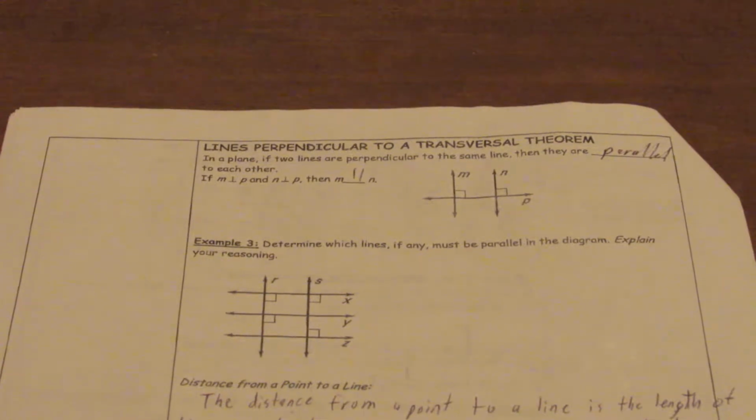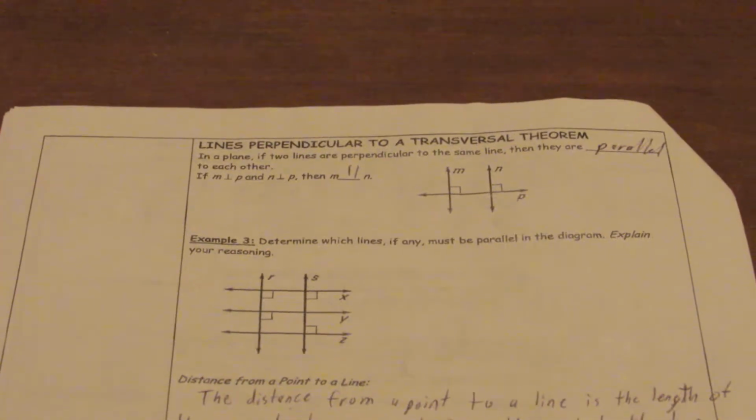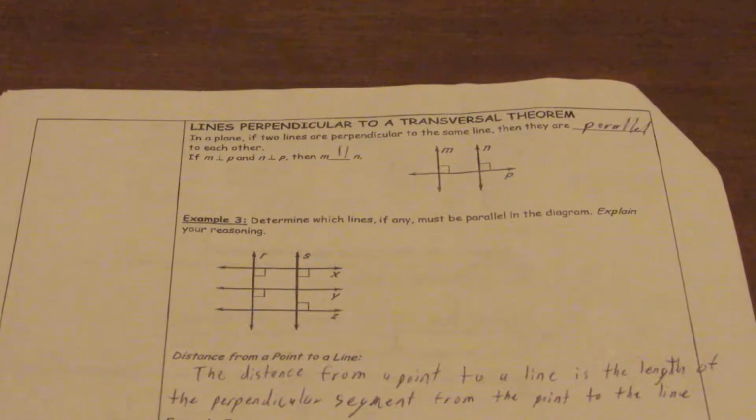Example 3, determine which lines, if any, must be parallel in the diagram. Explain your reasoning.